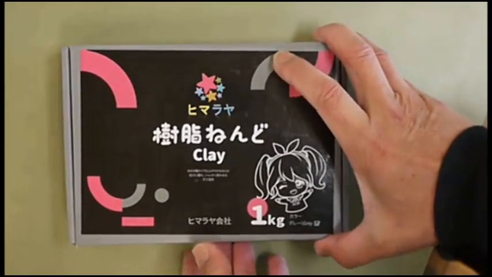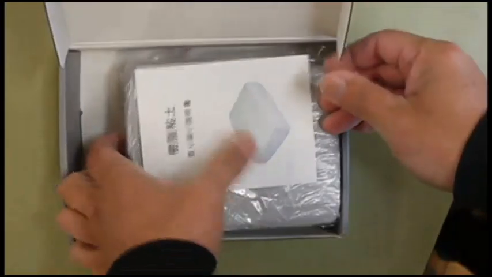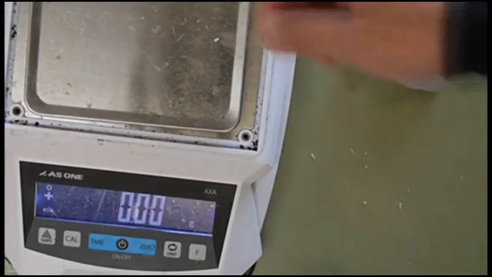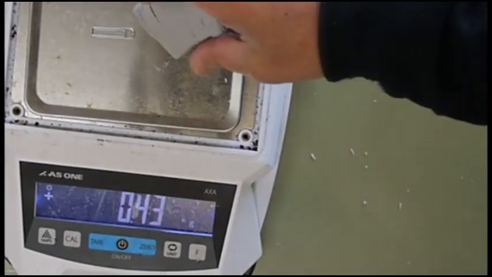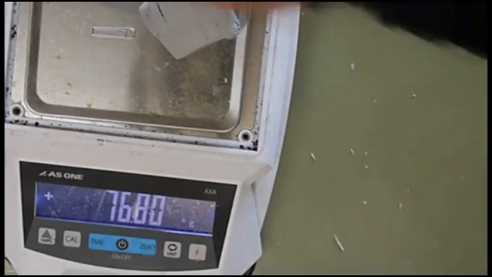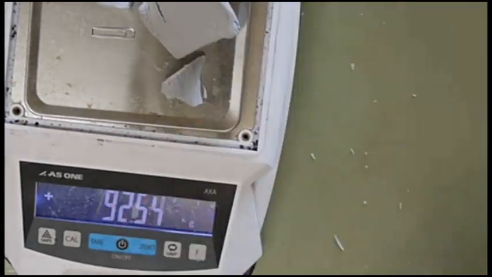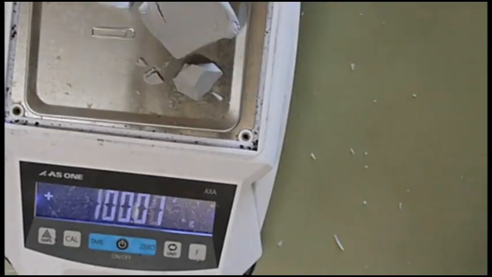This is resin clay. The total of clay and paperclip is 100 grams. Shape it.